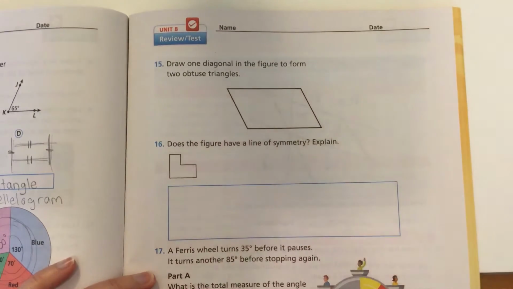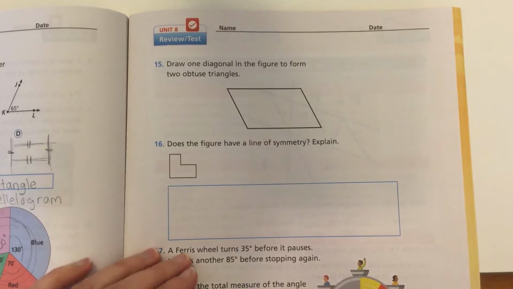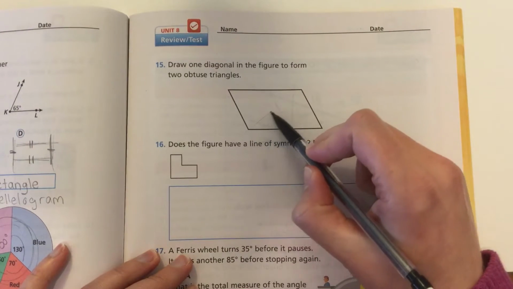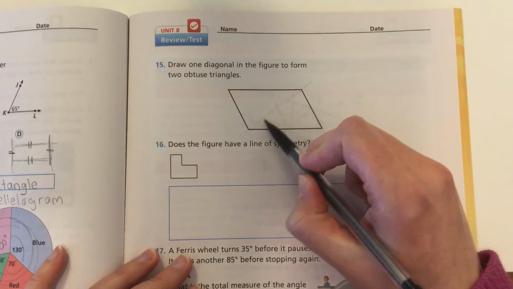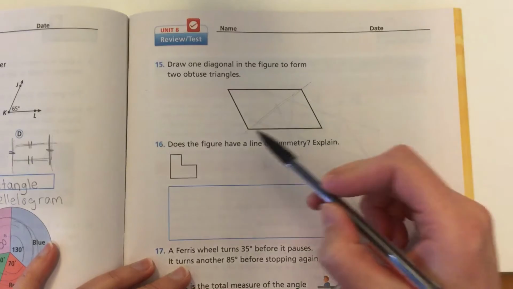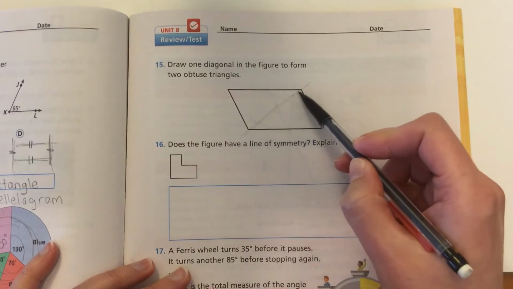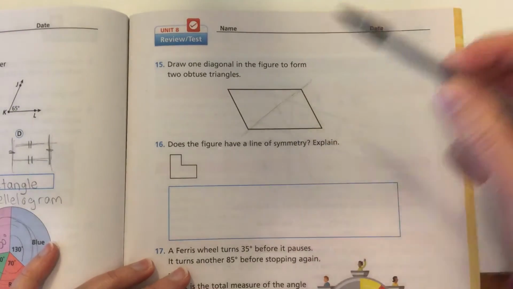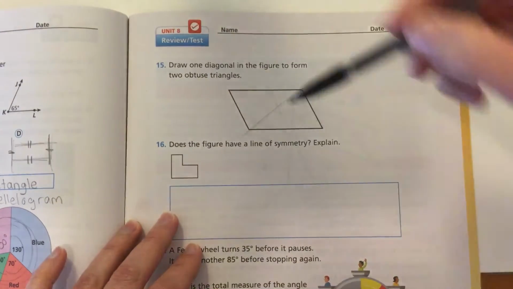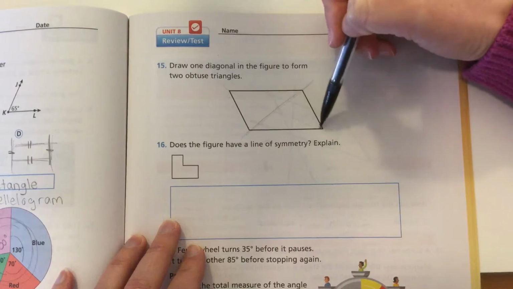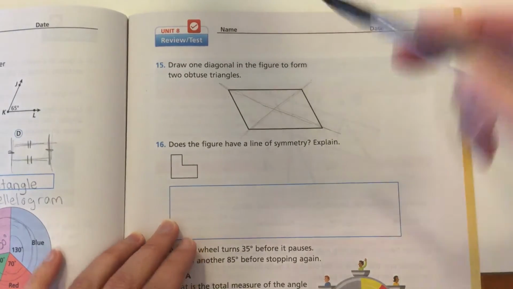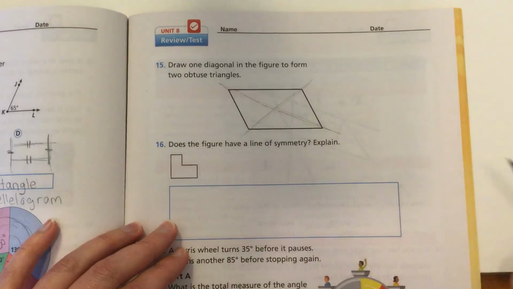Okay, so I have to remember the vocabulary word diagonal, and that means it is a line that's going to cross from one corner to another of my quadrilateral, and it will be opposite. So the best strategy here would be to do a very light line between those two corners, and then a very light line between these two, because then I'm going to see my options, my choices, because probably one of these is going to not form two obtuse triangles.